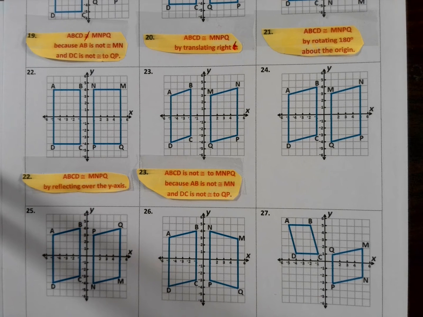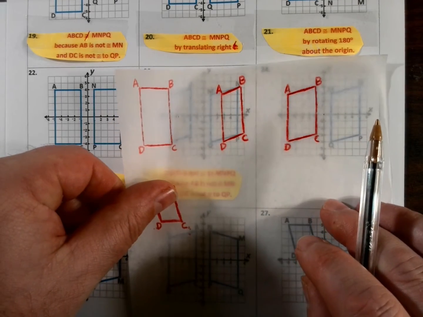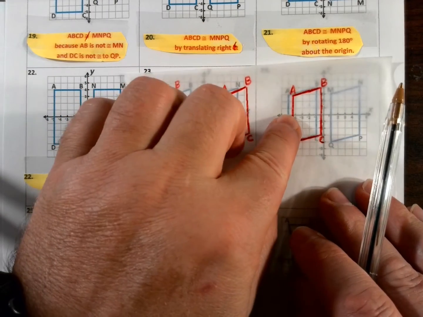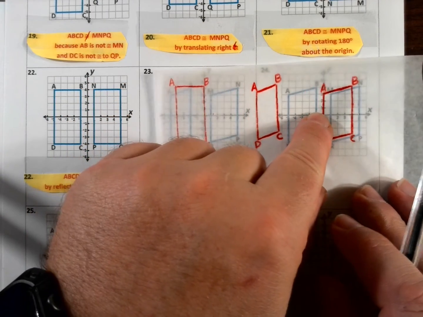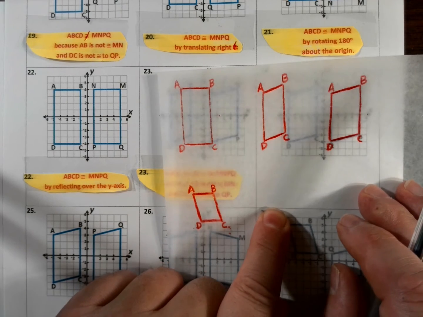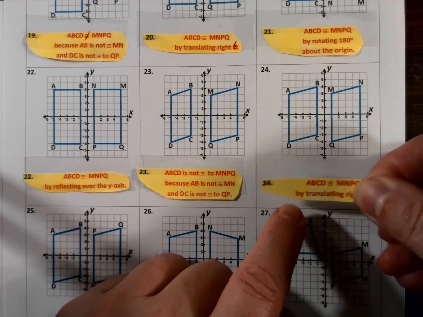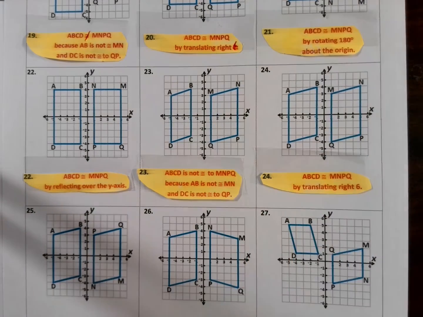If we look at number 24, ABCD, notice point M, so we can translate 1, 2, 3, 4, 5, 6. Notice we have a match. So in that match, we're going to say the quadrilaterals are congruent by translating right 6 units.